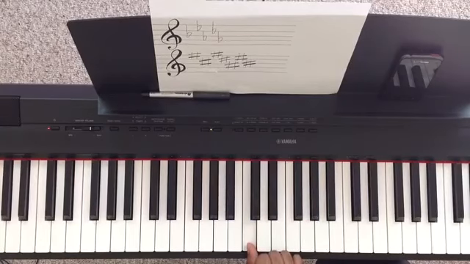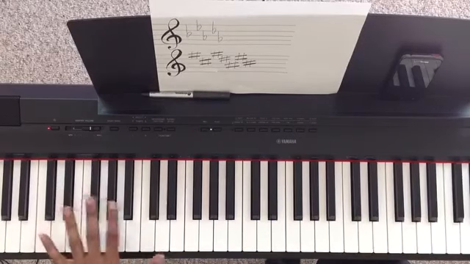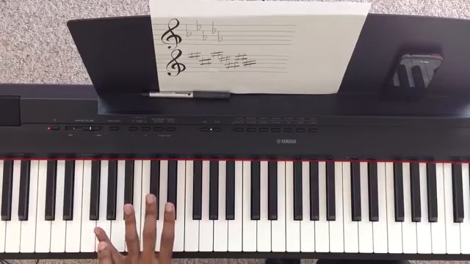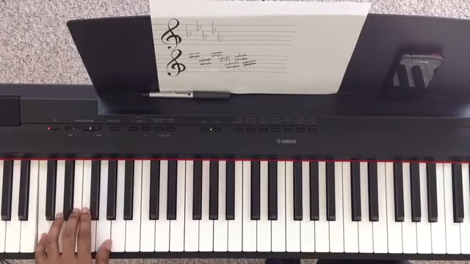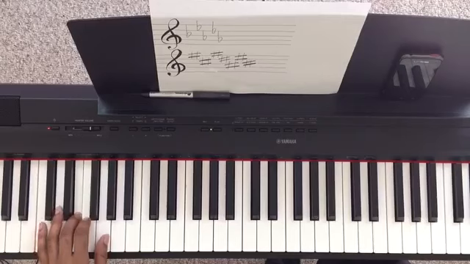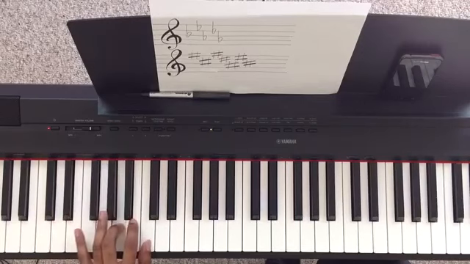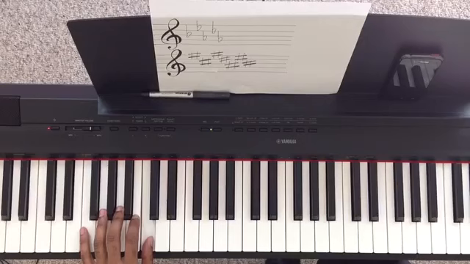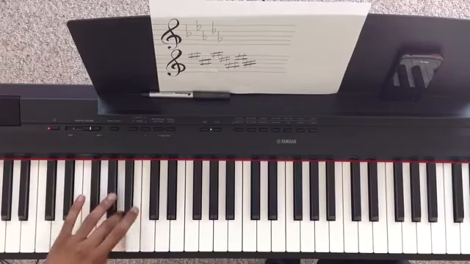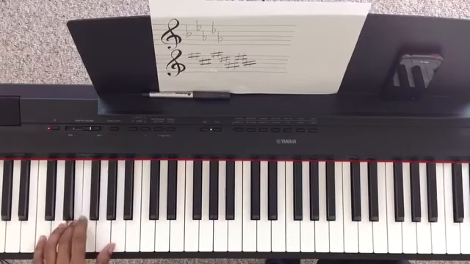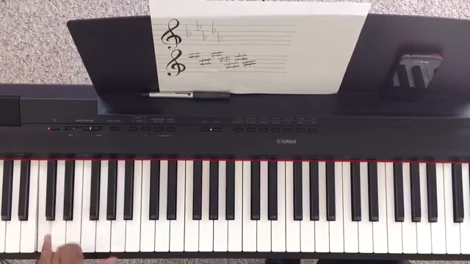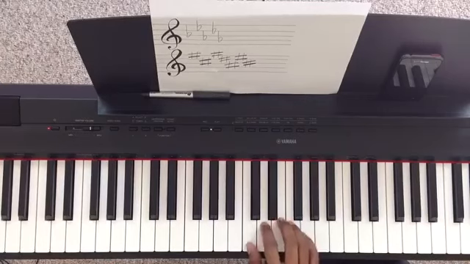All right. So the left hand would be the opposite. We're going to start on the pinky, which is the 5 in the left hand. 5, 4, 3, 2, 1. We have to go over 3, 2, 1. Okay? Then you reverse it. 1, 2, 3, under. 1, 2, 3, 4, 5. Okay? So that over and under movement is very important.